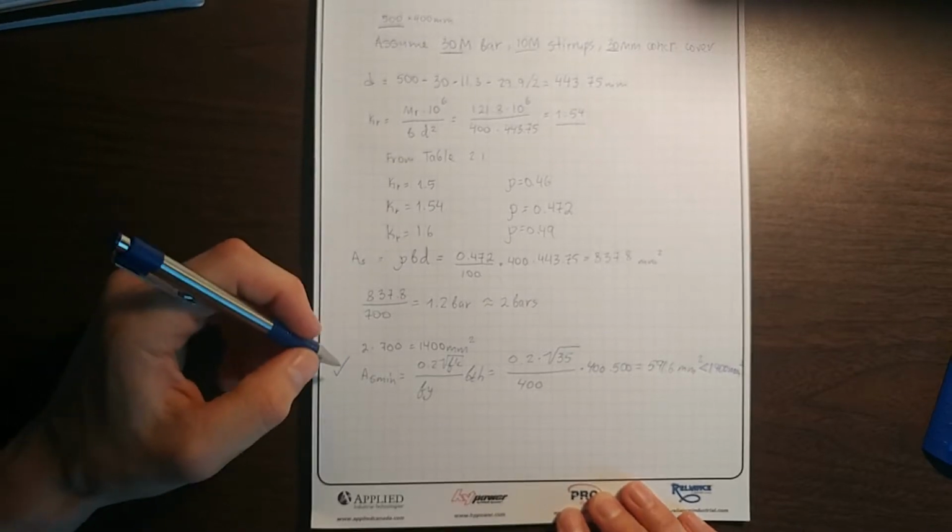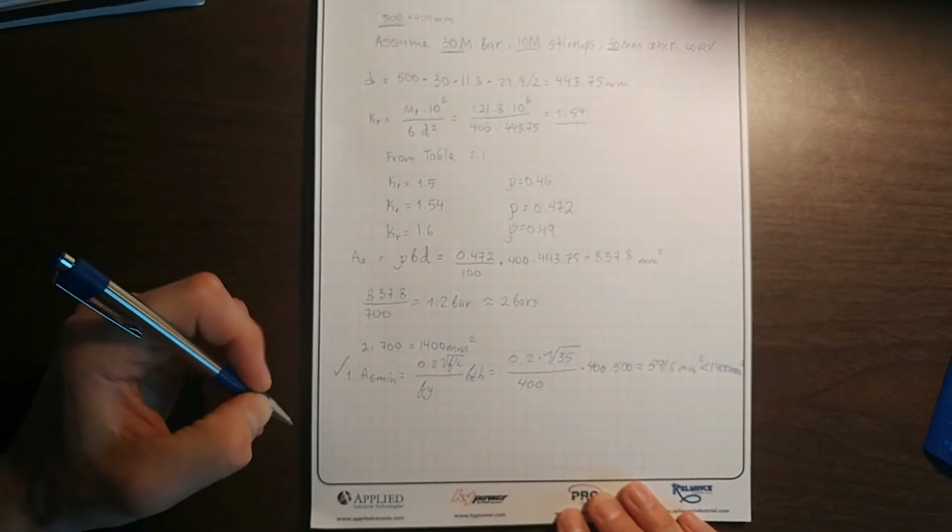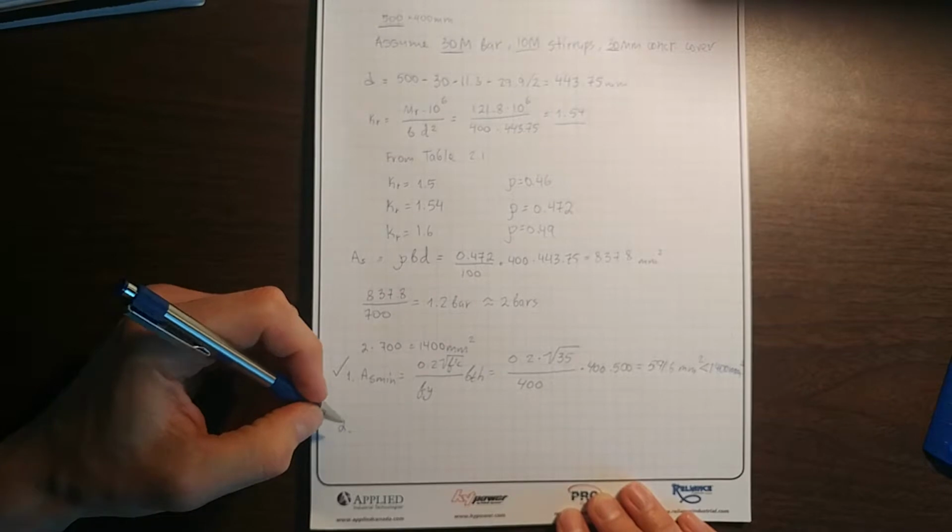So yeah, we're going to do that now. This was our first check. The second check is going to be spacing.